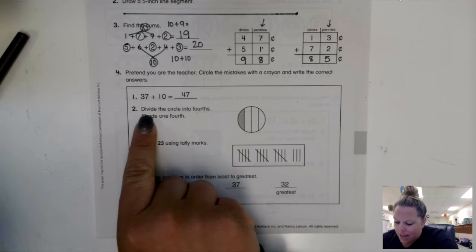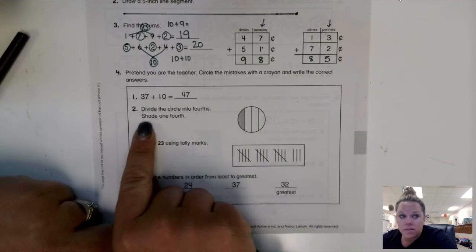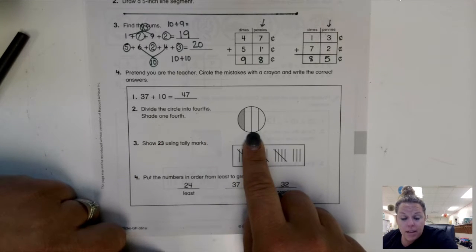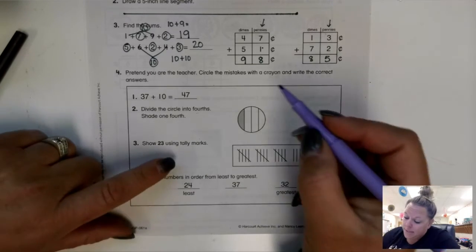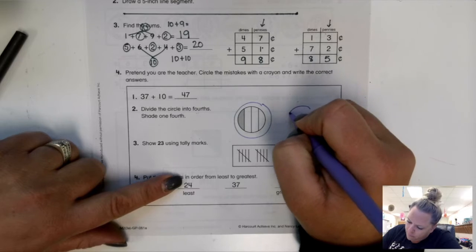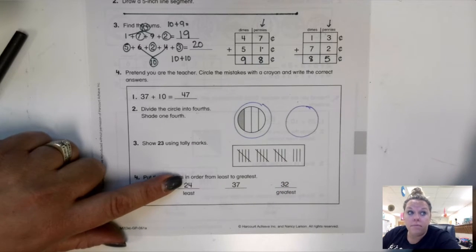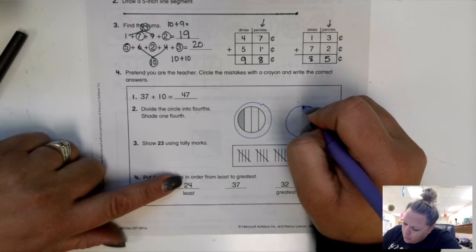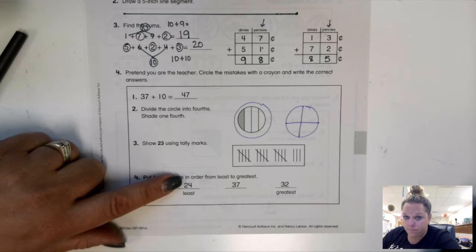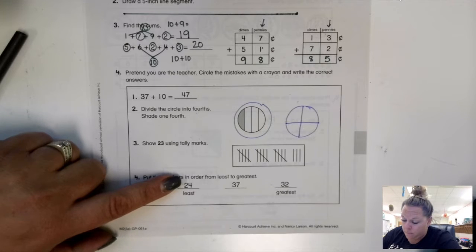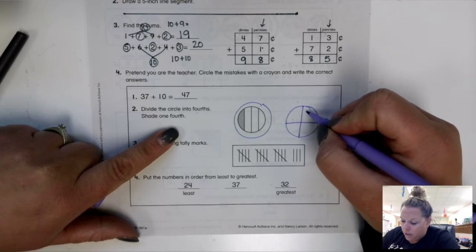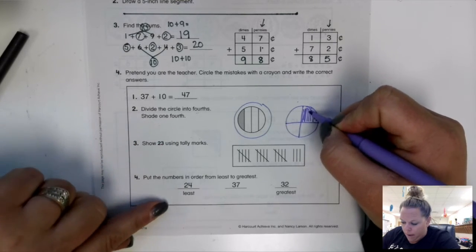Number 2 here says divide the circle into fourths and shade 1/4. We'll take a look at our circle. Is our circle divided equally? No, it's not. So I need to go ahead and circle the circle. I'm going to redraw a circle and I'm going to shade it into fourths correctly, doing the best I can. And I need to shade 1/4. It doesn't matter which of these pieces I shade, just as long as you shade only one of them.